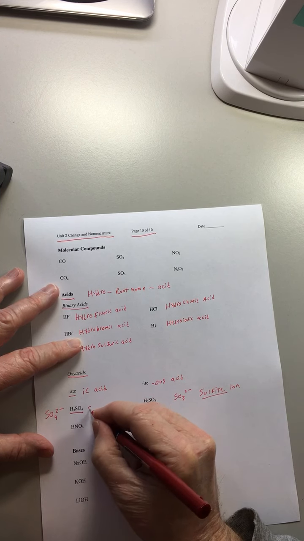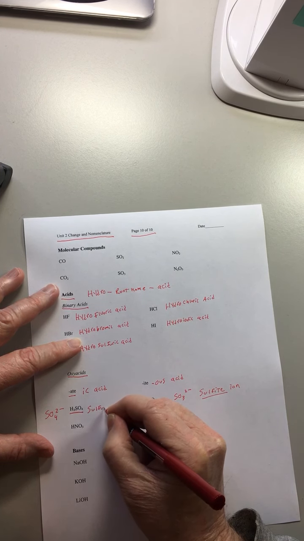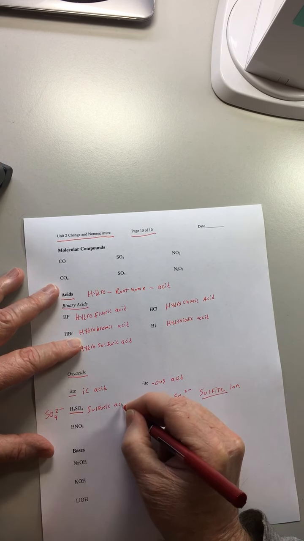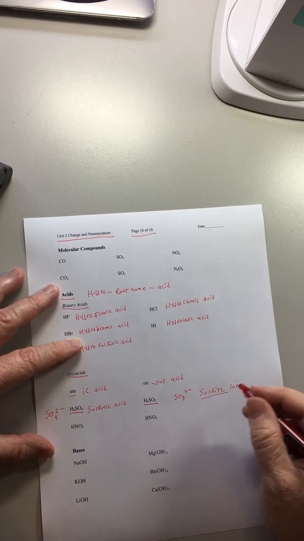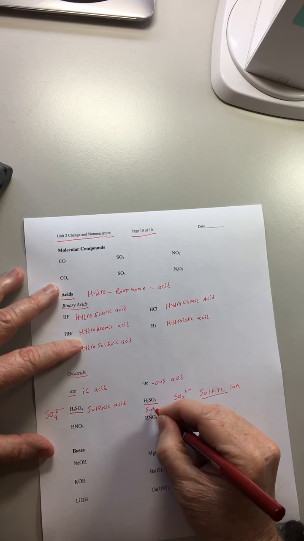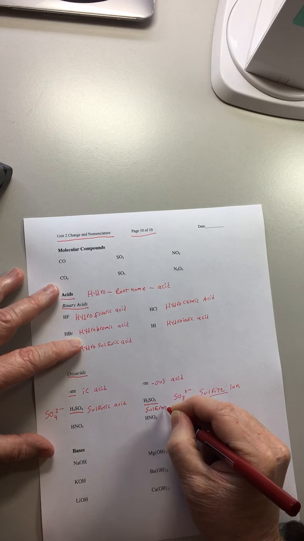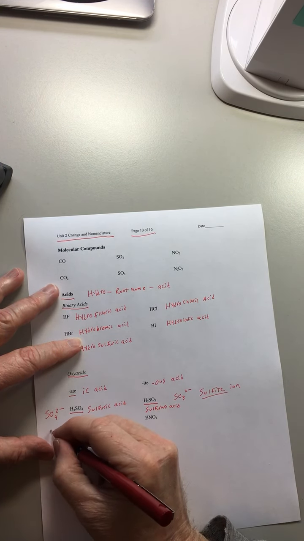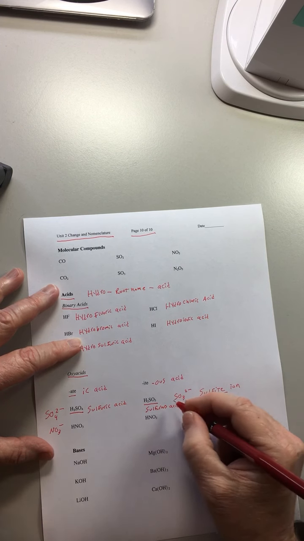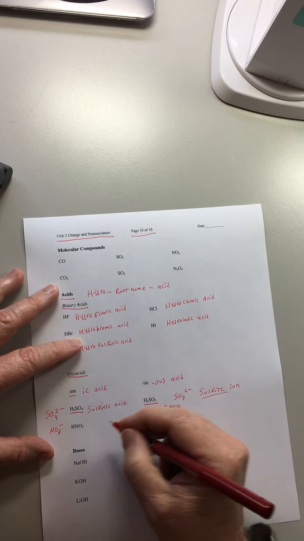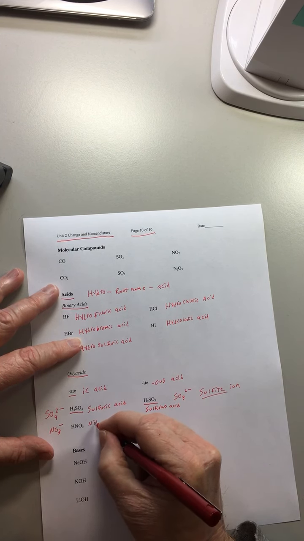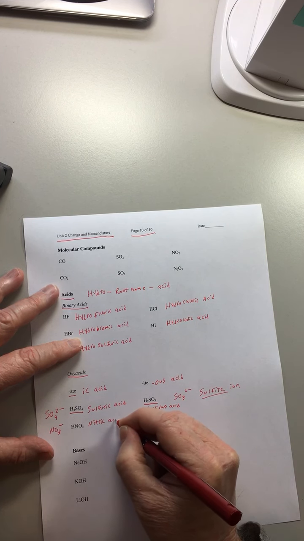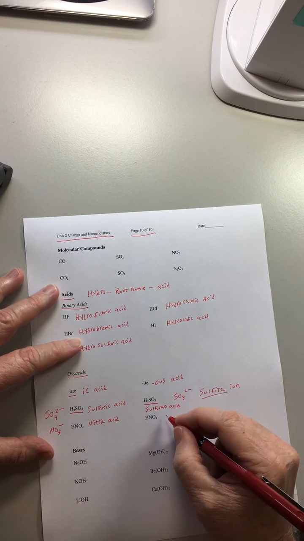So H2SO4 is sulfuric acid, and H2SO3 is sulfurous acid. Now over here we have nitrate. This would be nitrite. So this would be nitric acid, and HNO2 would be nitrous acid.